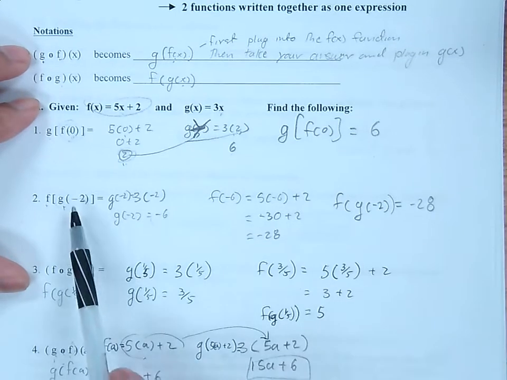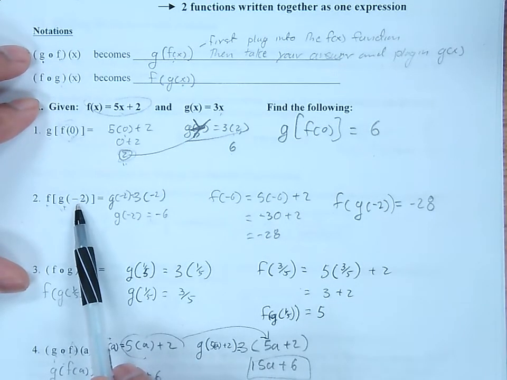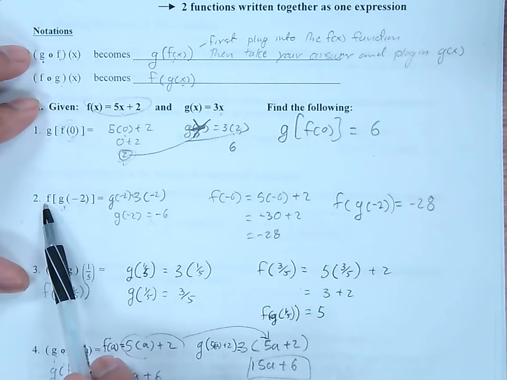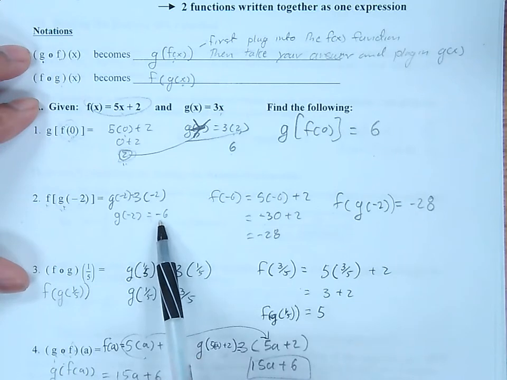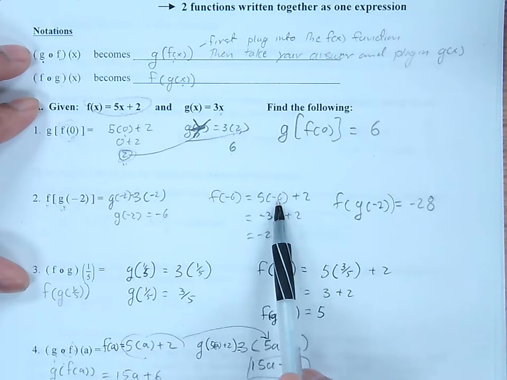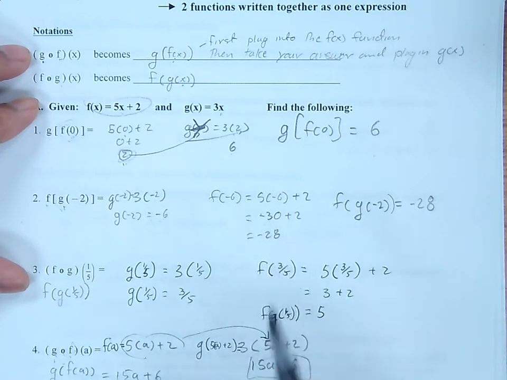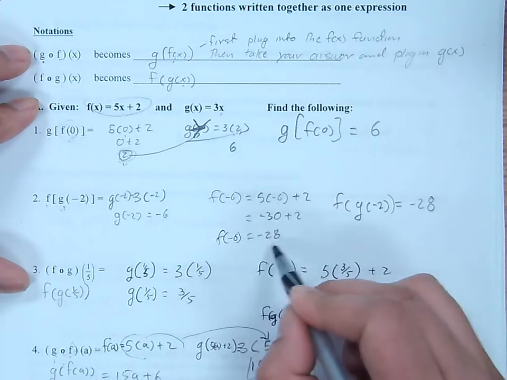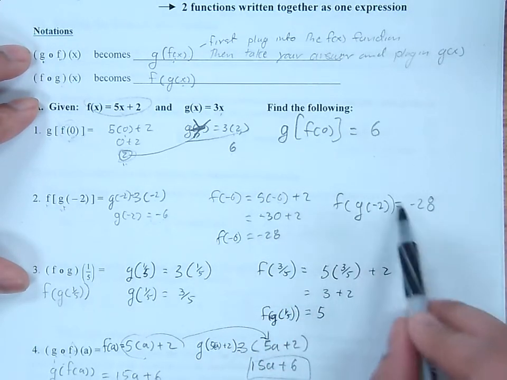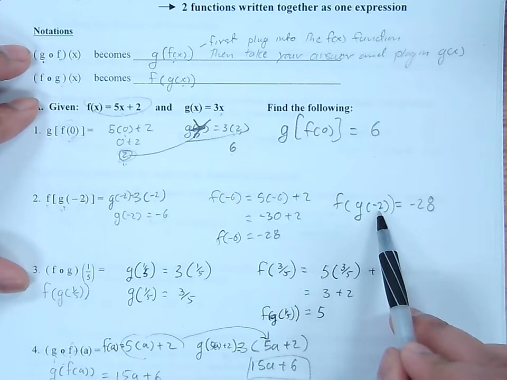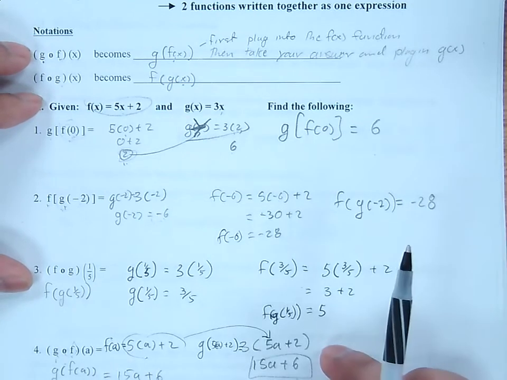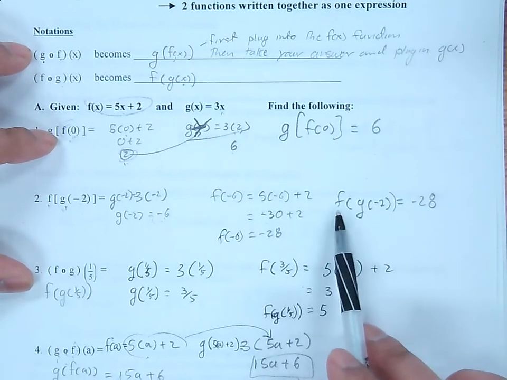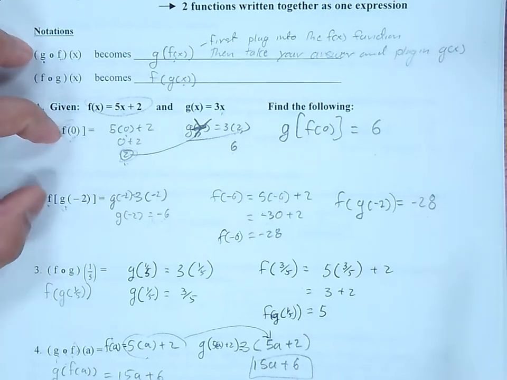Let's move this up. Again, this time I'm going to stick the number -2 into g, and whatever answer I get, I'm going to stick that into f. So I start with the g function. 3 times -2 gives me -6, so g of -2 is -6. Take that -6, plug it into the f function, and I get f of -6 equals -28. Now I can write it as a complete answer. Sorry, f of g of -2 is -28.